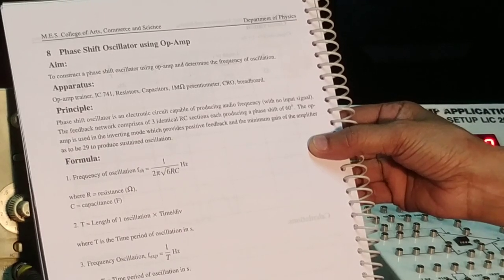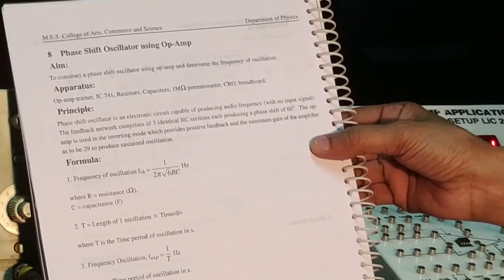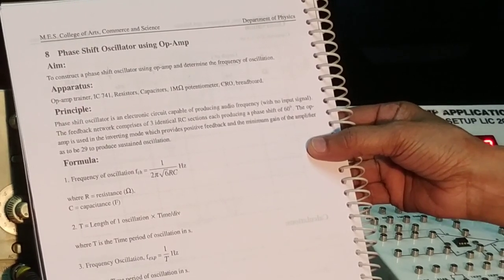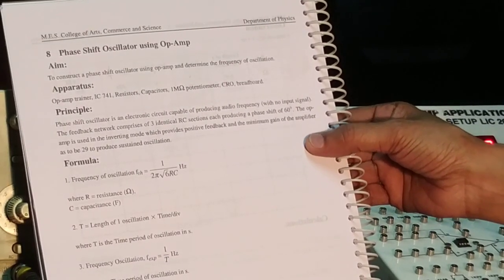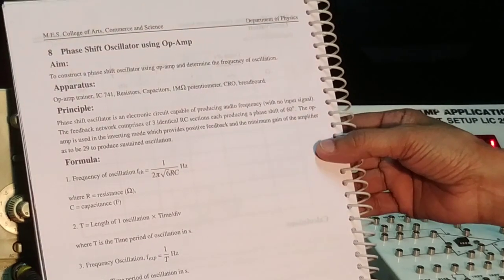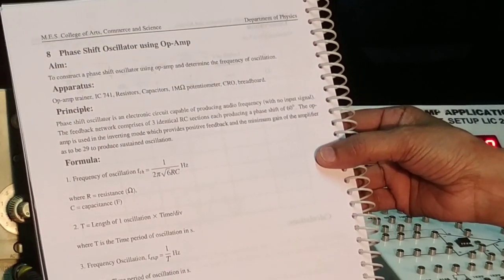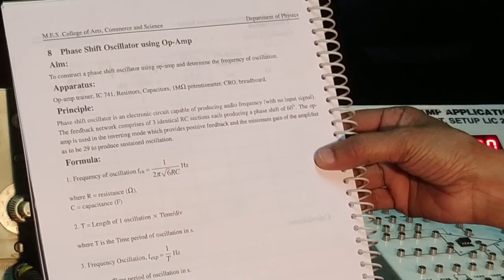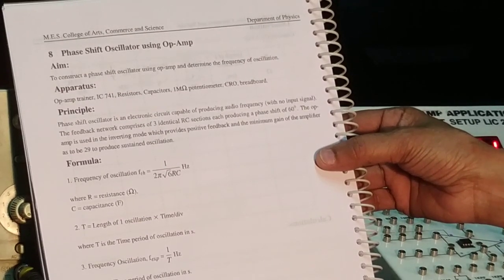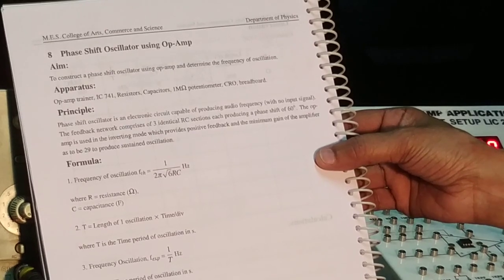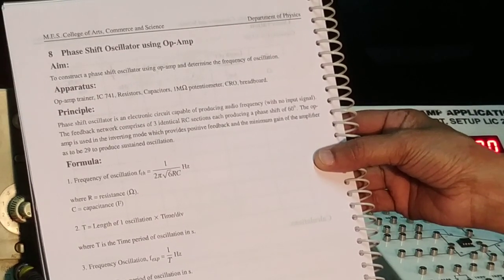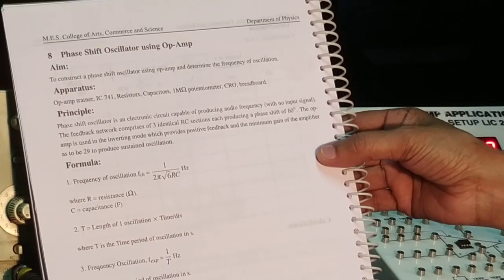The op-amp, which is used in the inverting mode, provides positive feedback, and since it's used in the inverting mode, there is a 180 degrees phase shift from the op-amp. The total phase shift around the loop is 360 degrees or 0 degrees. The minimum gain of the amplifier has to be 29 since beta equal to 1 over 29.